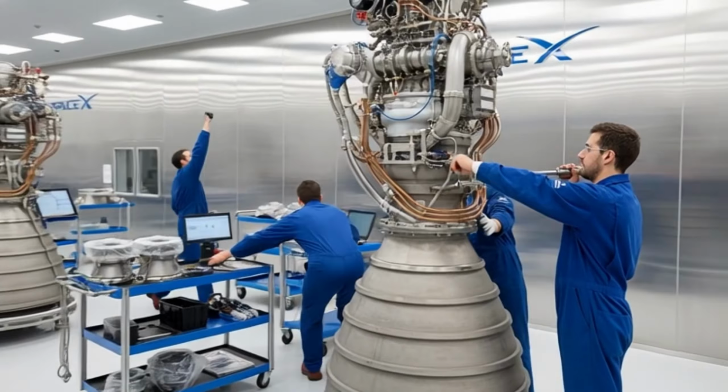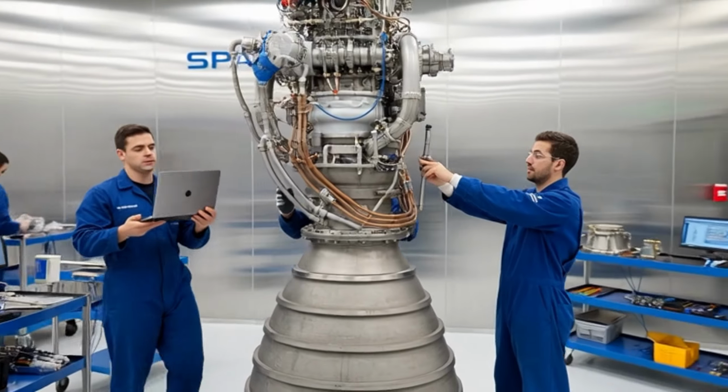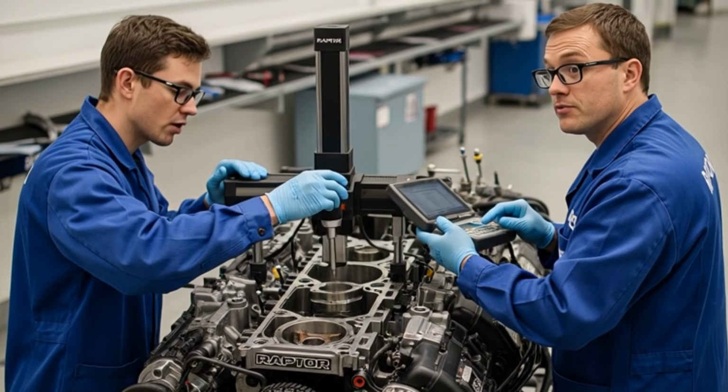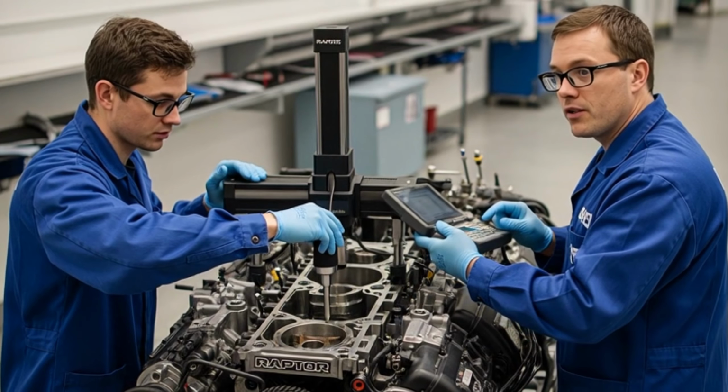Check the fuel line pressure here. Looks stable. I'll log it. Good. Next, the nozzle alignment. Initiating bore depth measurement. Confirmed. Check alignment. Alignment is optimal. Good. Log the data.